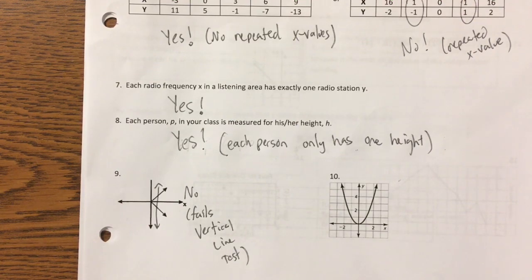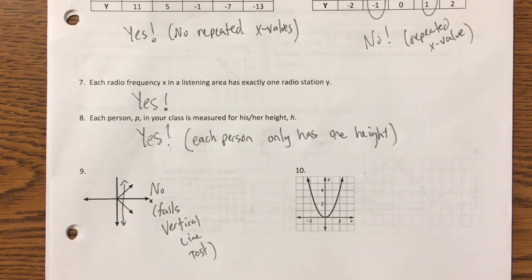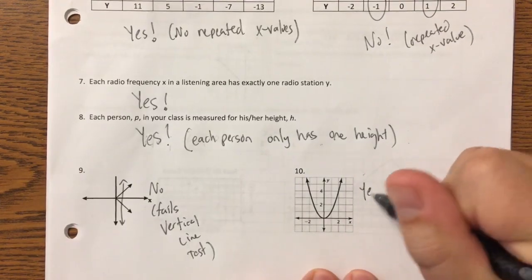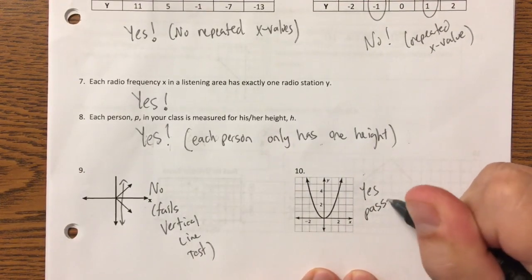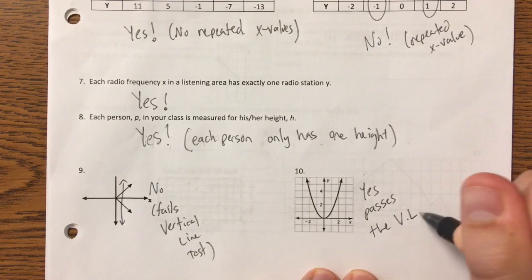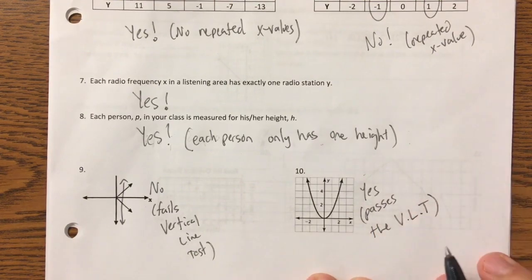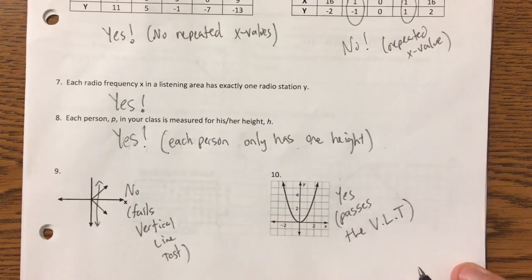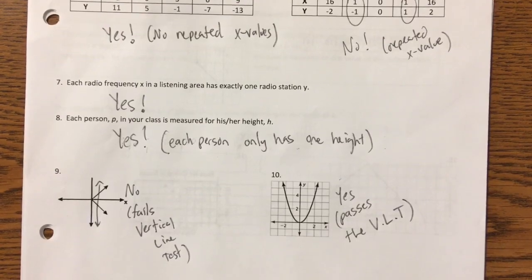Number 10. This one's a pretty easy one once you understand the vertical line test. Yes or no? Is it a function? Yes, it passes the vertical line test. Any questions so far?